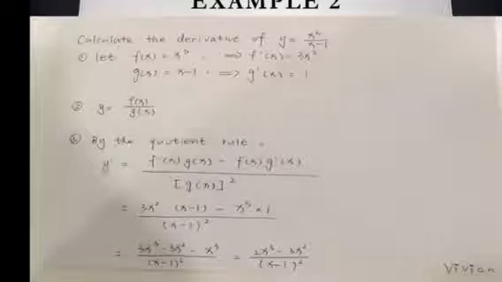Let's see an example. Calculate the derivative of y equals x cubed over x minus 1. The first step, let f(x) equal x cubed. Then we can get f dash x equal to 3 times x squared. Let g(x) equal x minus 1. We can get g dash x equal to 1. So y can be written as f(x) over g(x).